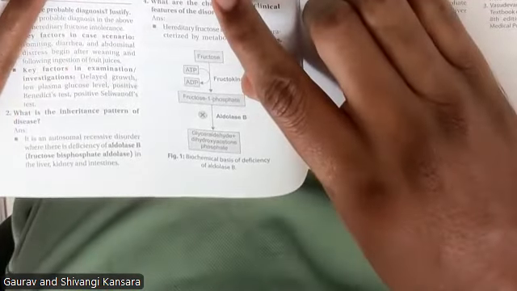Important part over what we see over here is the plasma glucose level is low.